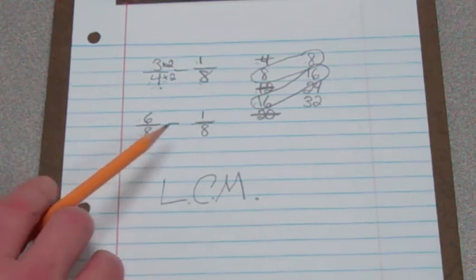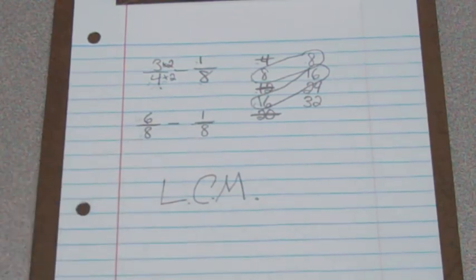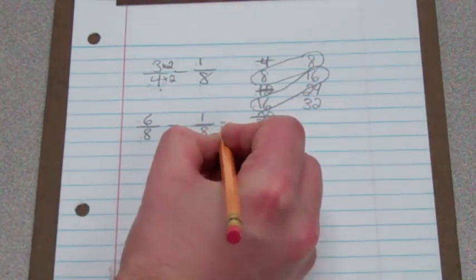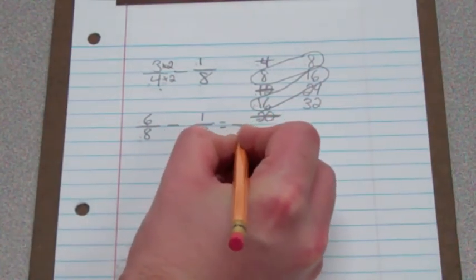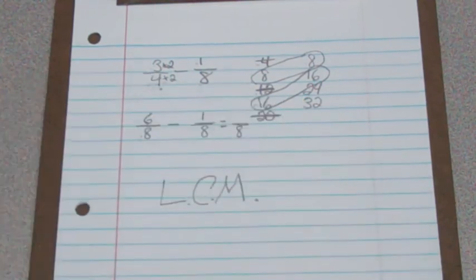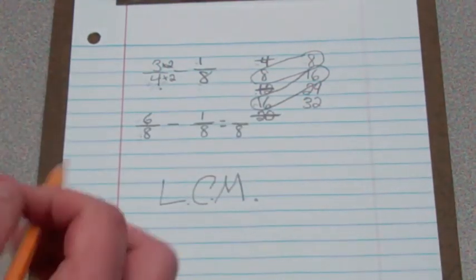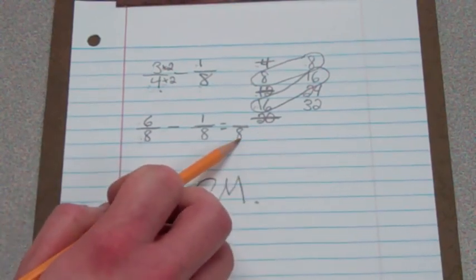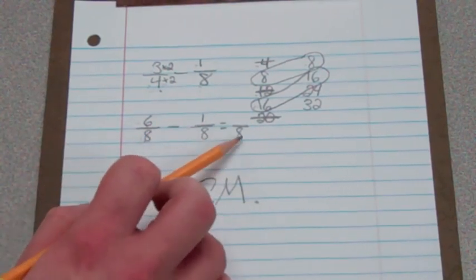Now I have denominators that are common. I can just subtract these like normal. Remember, your denominator does not change when you subtract fractions. It stays the same. So here I have 8, 8. I want to keep it in 8. Don't change it. Don't tell me that 8 minus 8 is 0.